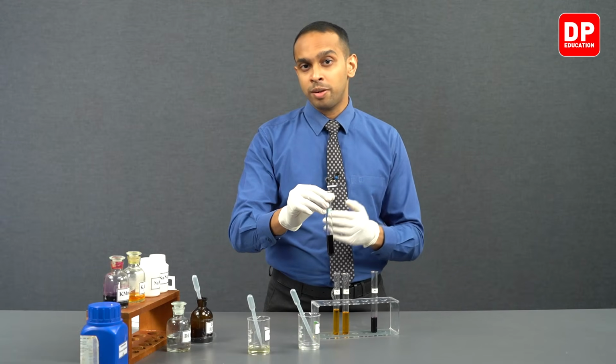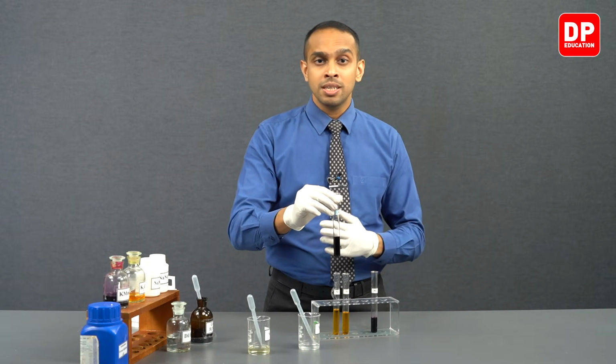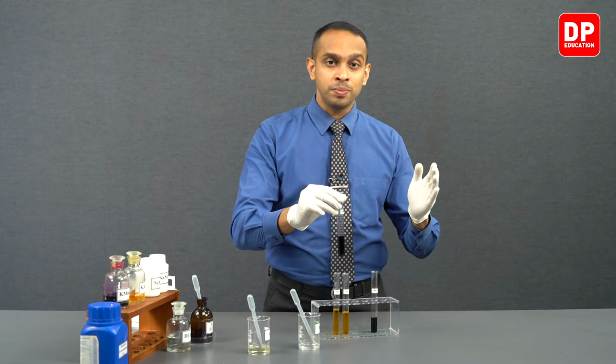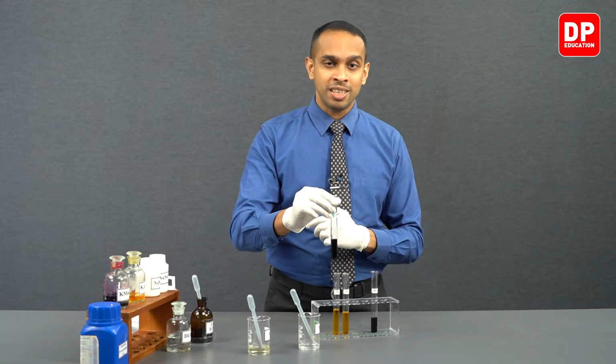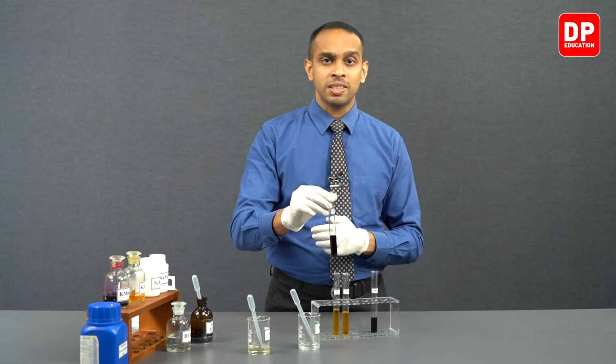If acidified potassium permanganate is reacted with something that can get oxidized, acidified potassium permanganate will change its color from purple to colorless. And you will not see that observation here as nitrate ions cannot be further oxidized.